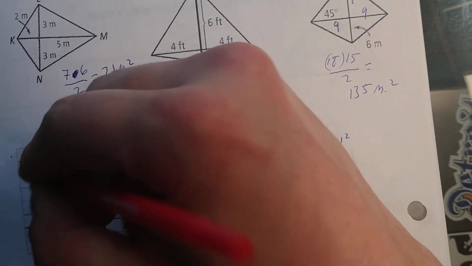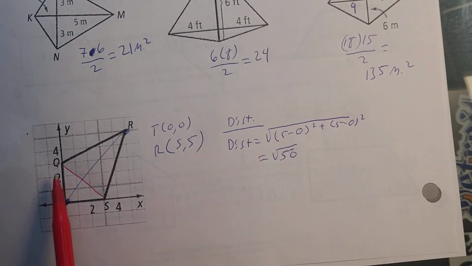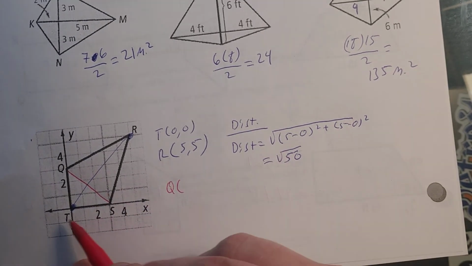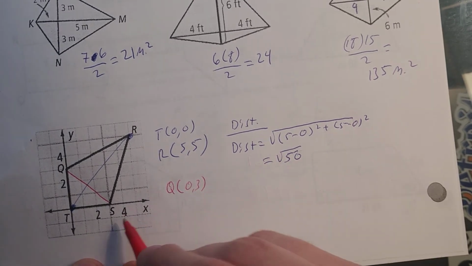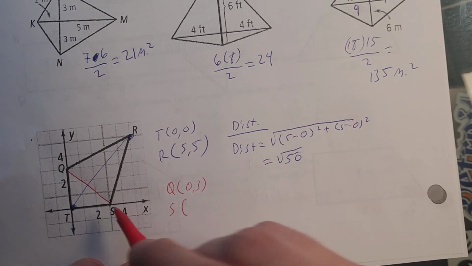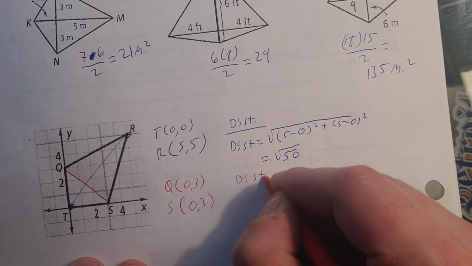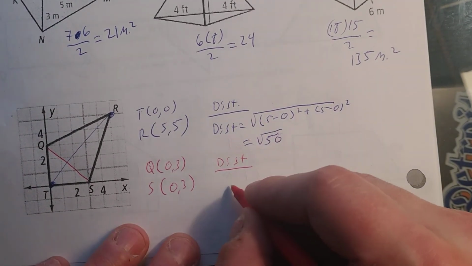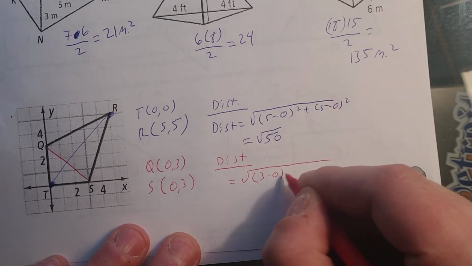Now for the next one, I have to figure out the distance between Q and S. So I know Q is 0, 1, 2, 3. And I know that S is 0, 1, 2, 3. Like that. So now I'm going to apply my distance. Okay. So when I go through my distance, very similar, 3 minus 0 squared.